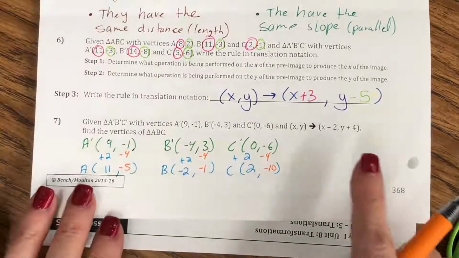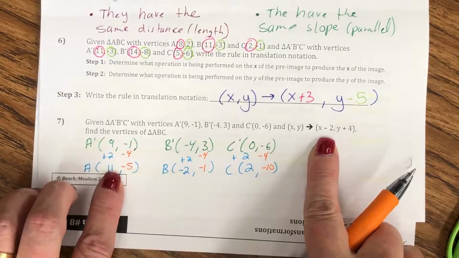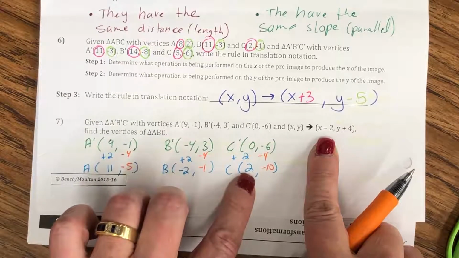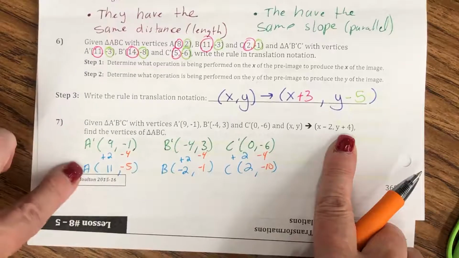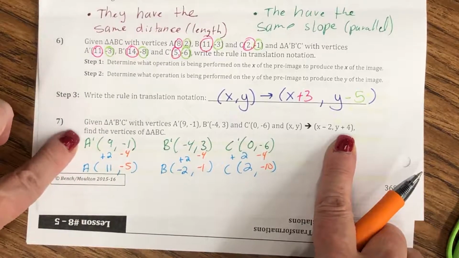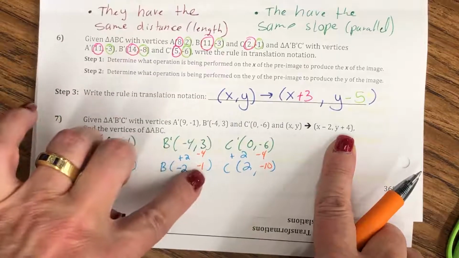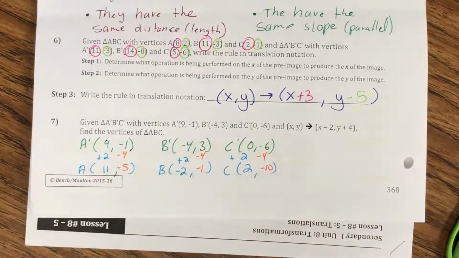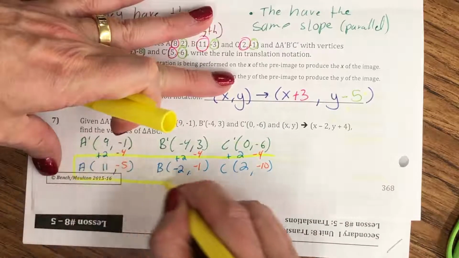Okay, let's see if we did it right. So remember, we're going to subtract 2 to go from A to A prime. So 11 minus 2 is 9, negative 2 minus 2 is negative 4, and 2 minus 2 is 0. To go from our pre-image to our image, we added 4 to our y value. So negative 5 plus 4 is negative 1, negative 1 plus 4 is 3, and negative 10 plus 4 is negative 6. We did it correctly. Okay, so our answer would be those points right there.